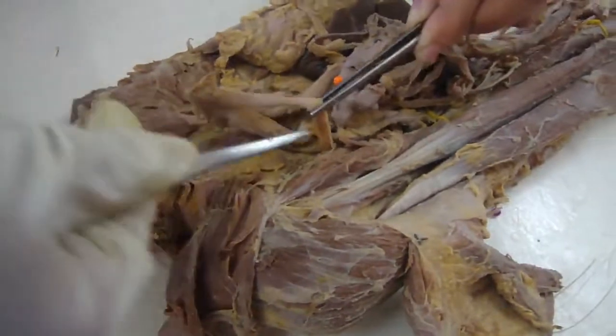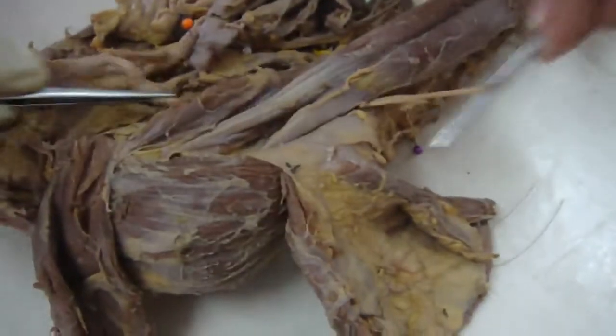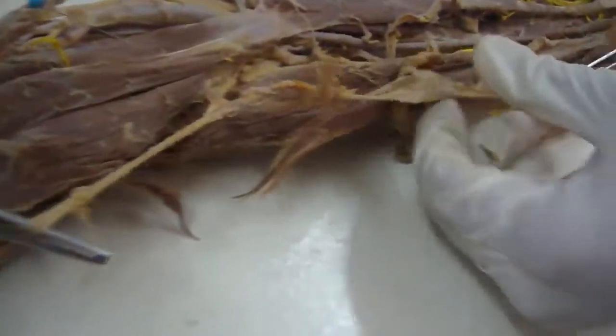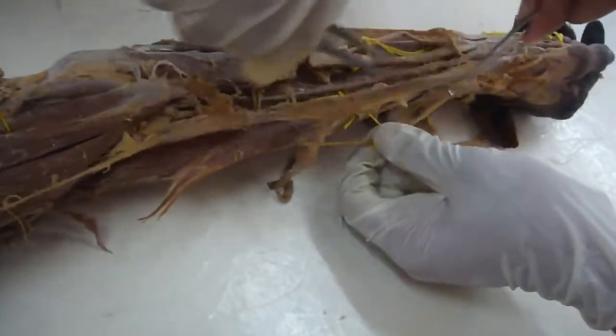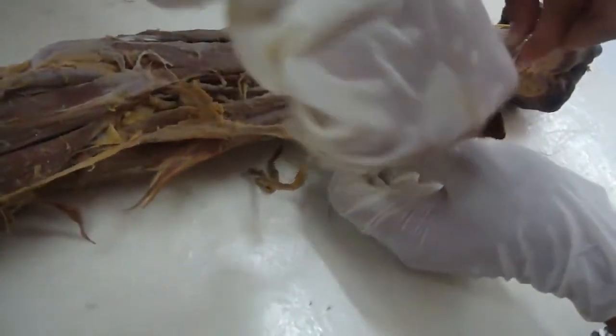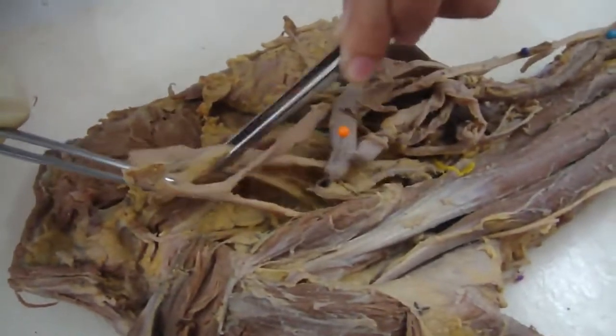Your musculocutaneous nerve will go into here. As you can see on the right, the musculocutaneous will go to the side until this side. While this one is the posterior cord.